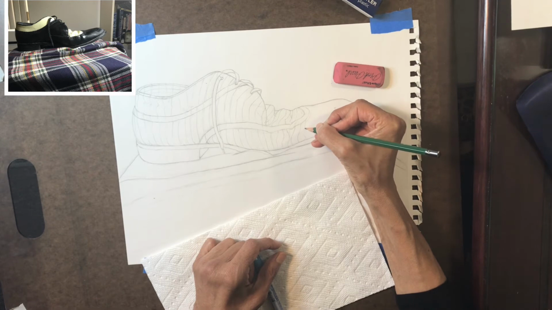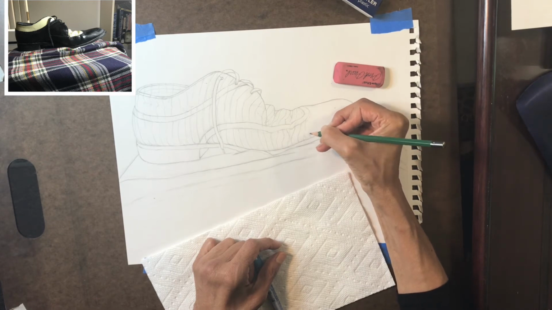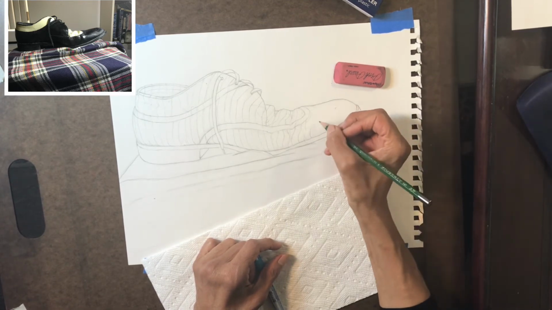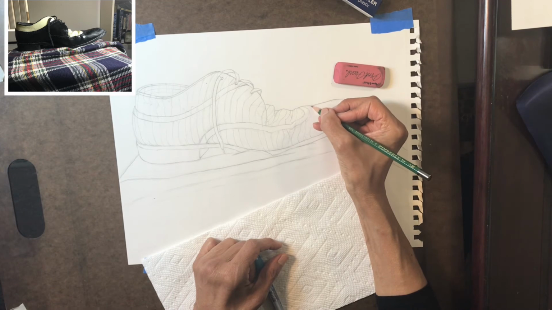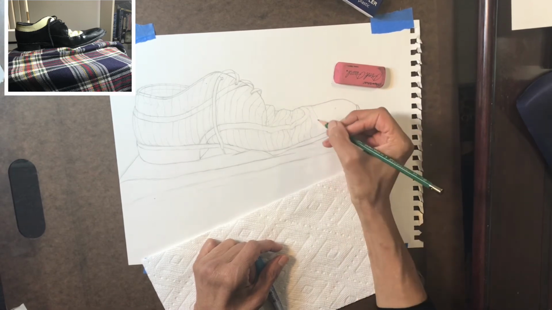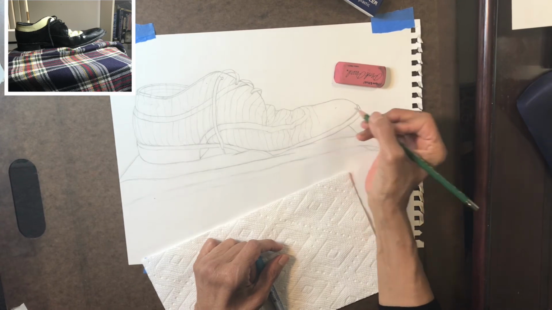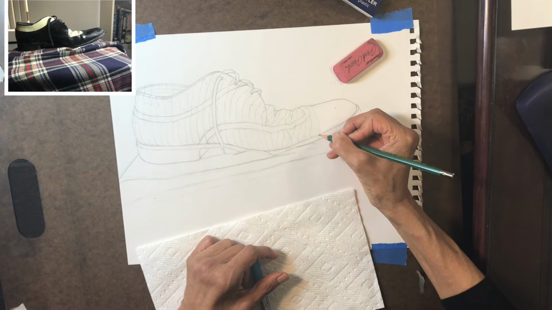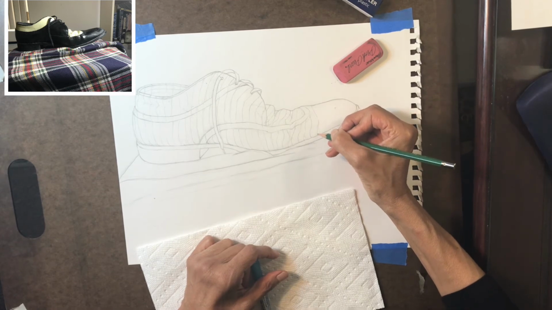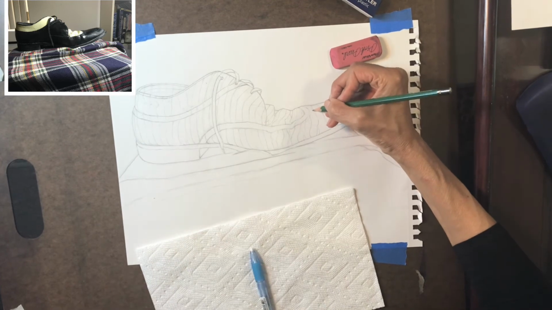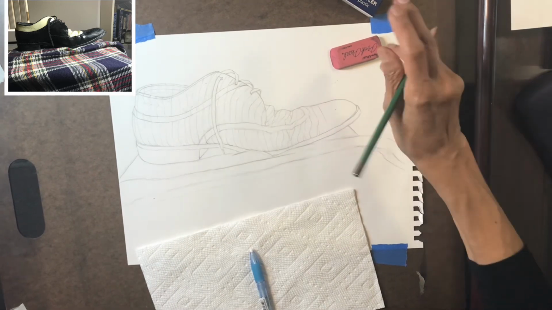It hits that angle and moves around when it hits here. These come around, this comes around this direction, hits here, and goes around.